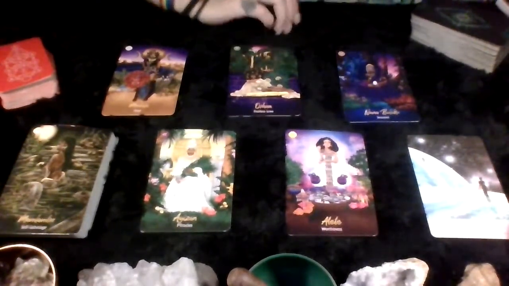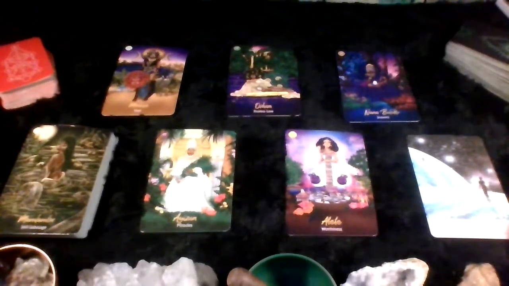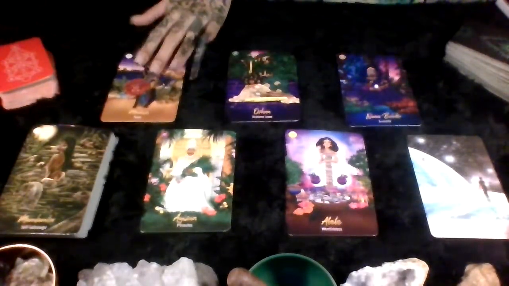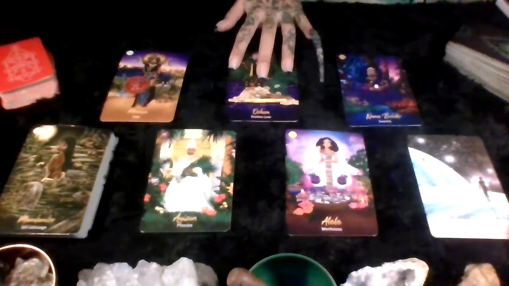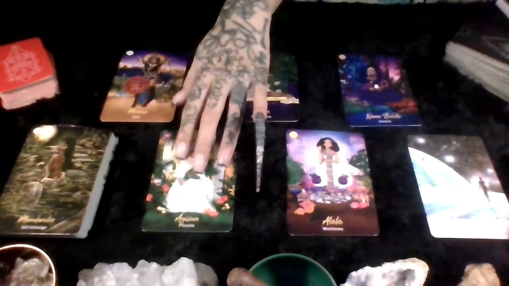Okay. All right. So they asked us some questions about this. So on one side, we have seasons. The other side, we have rage. In between is fearless love. Worthiness is something you need to know. Guidance is miracles.